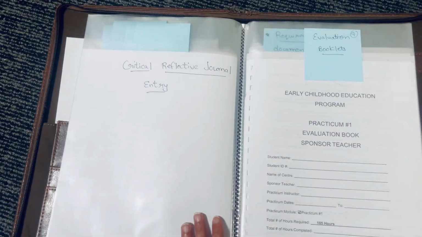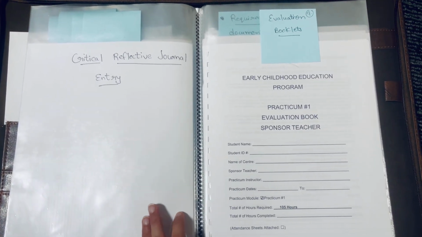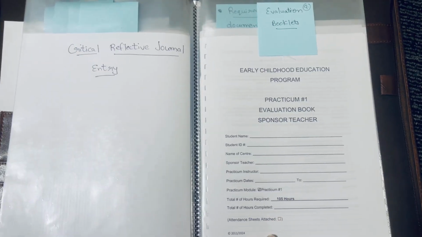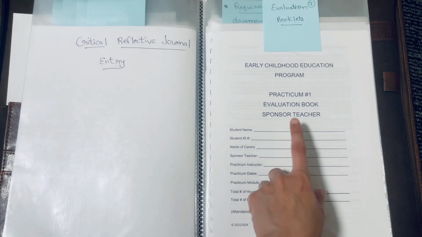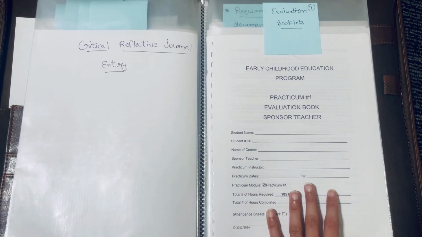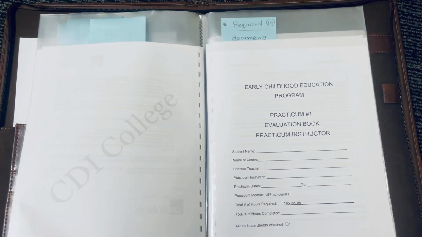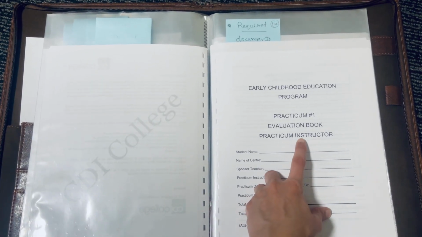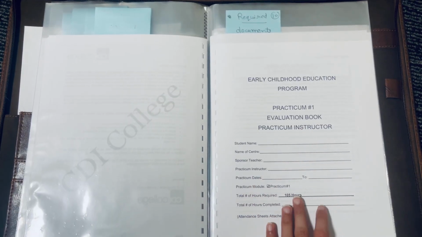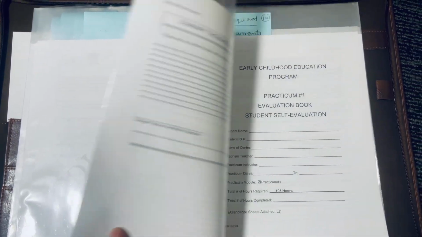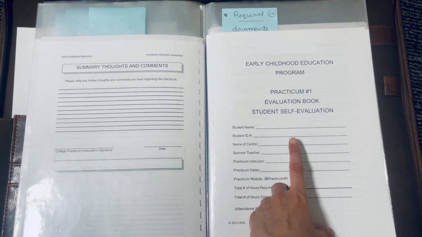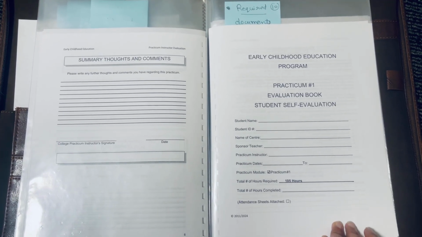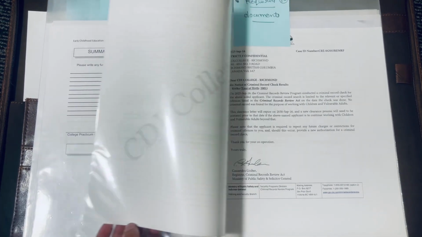And then the 9th point is evaluation booklets, and this belongs to the sponsor teacher, and then the practicum instructor, and then the evaluation book for student self-evaluation.